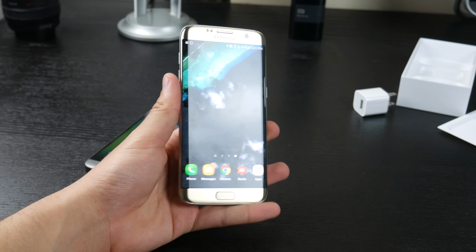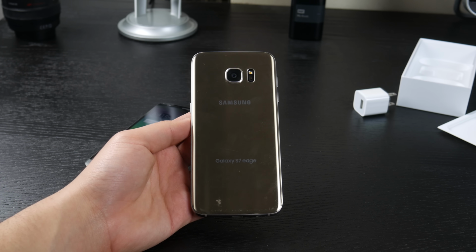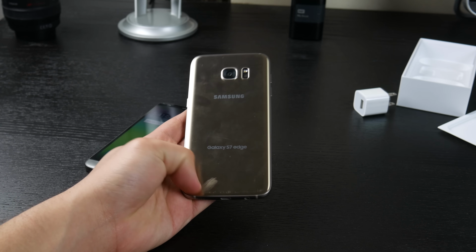Let me know what device you guys are going to be picking up, whether it's the LG G5, the Galaxy S7 or S7 Edge, or any other device that's yet to come or has already been released.